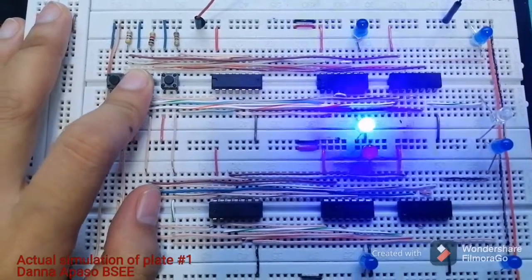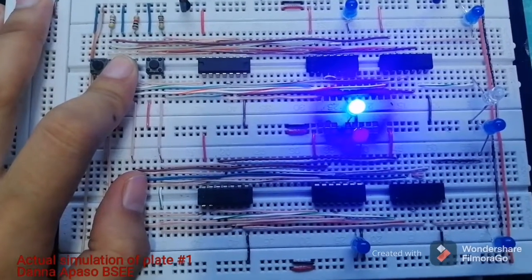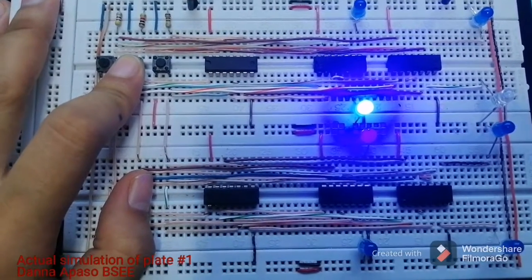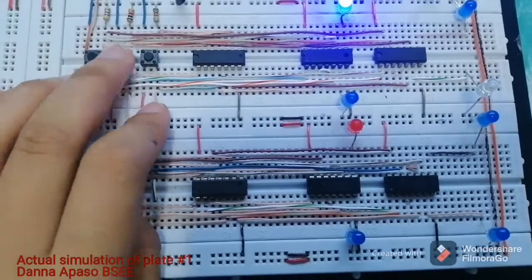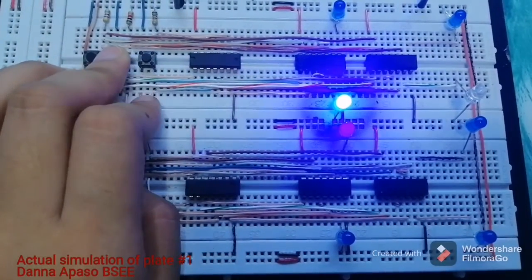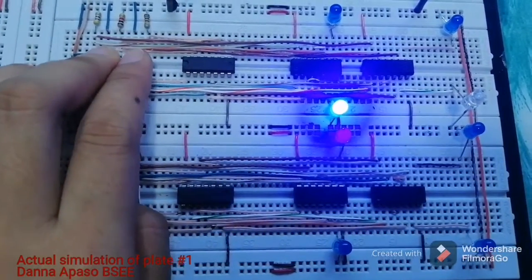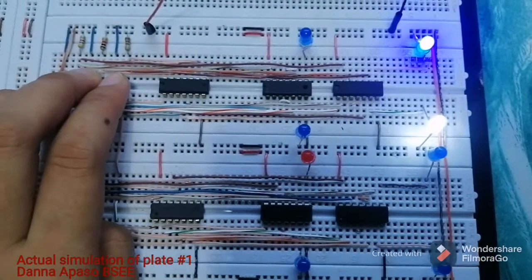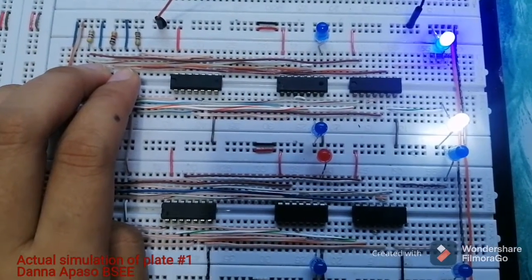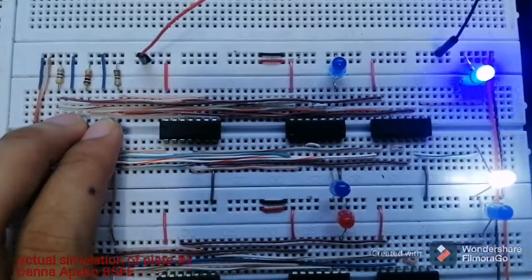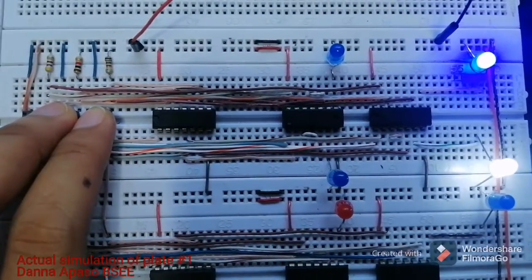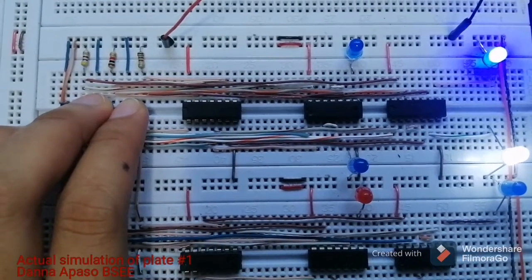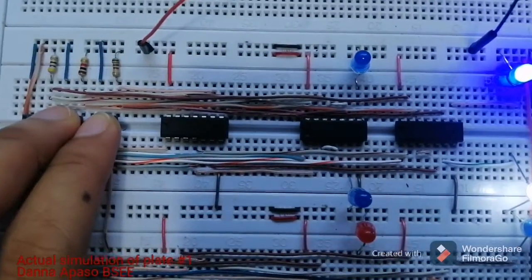If we push the Y button, LED 3 will light. And if we push buttons Y and Z, LED 4 should light. But it seems like LED 2 and LED 4 turned on together.